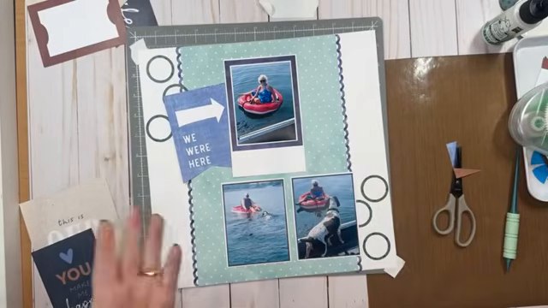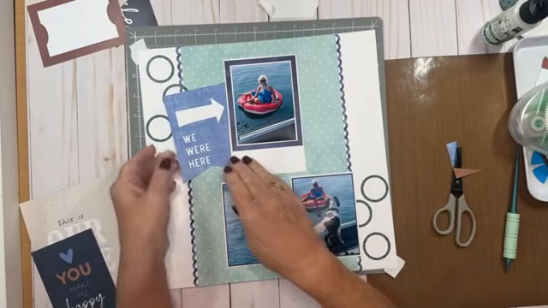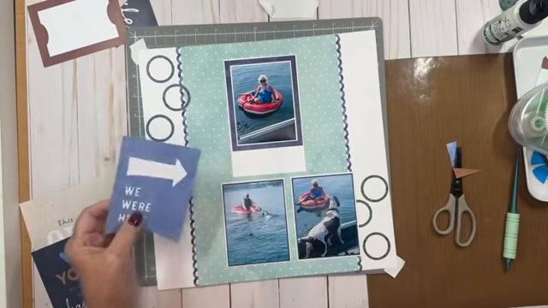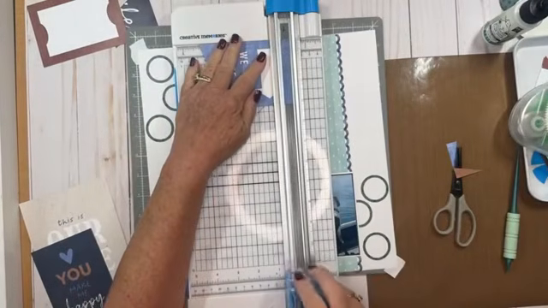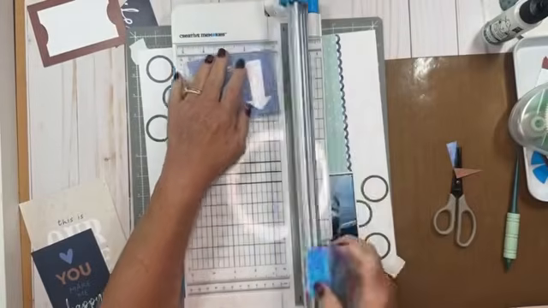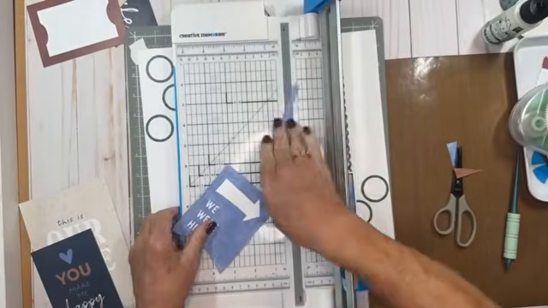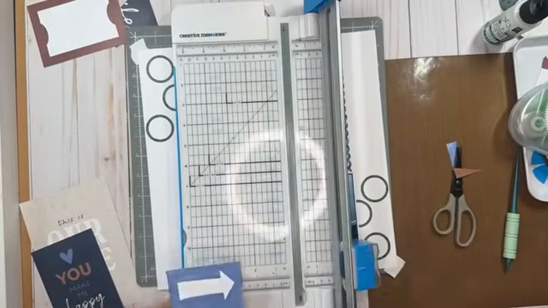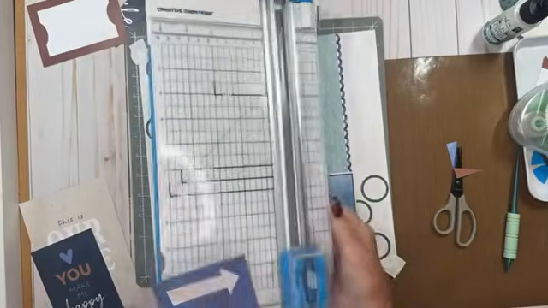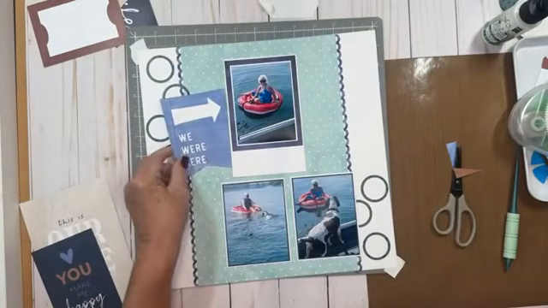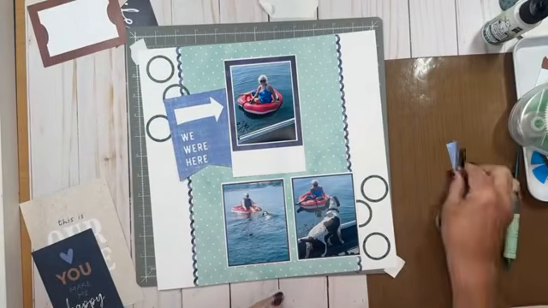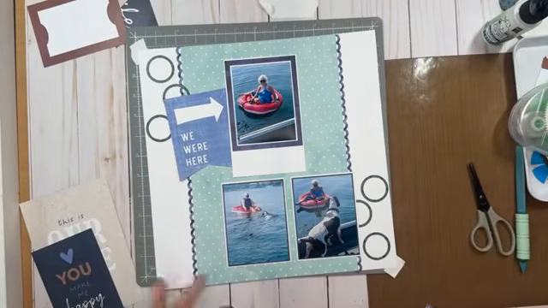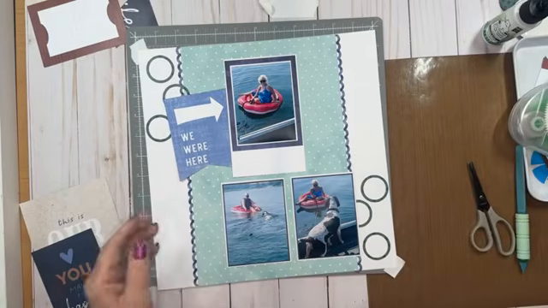Looks like a dove's tail, and it adds a little bit of interest to your page. Cut a little off the top here. Kind of even that out. Anything that you do to your paper that's just a little bit different adds interest to your page and makes you stop and look just a little bit differently. And that dovetail was the perfect little addition.